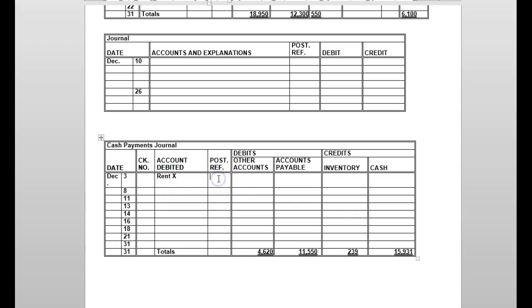You would have the reference to the account number. And now, we would debit what? There's other accounts, there's accounts payable, there's inventory, or there's cash. Well, it's another of these, so it's going to be debited right here in other accounts, and that is for $2,000. And obviously, that's the debit side, and this is the cash side, which is a credit. So that kind of sets it up.